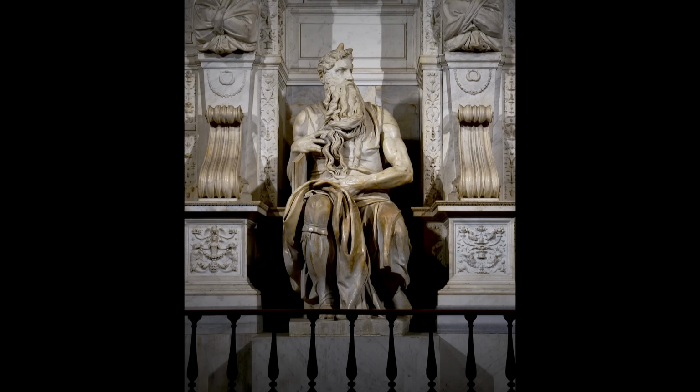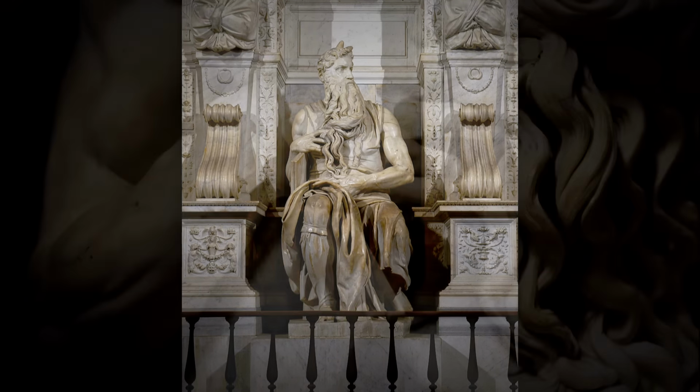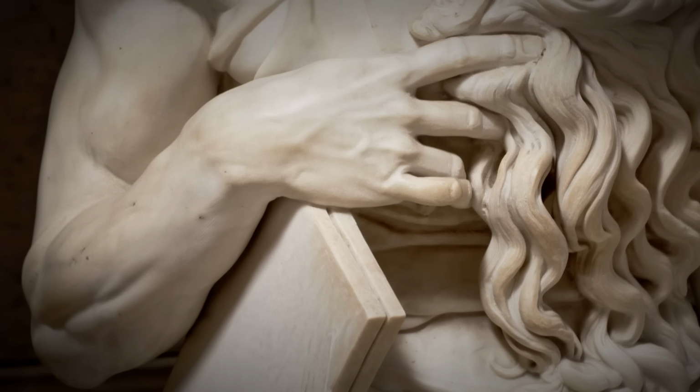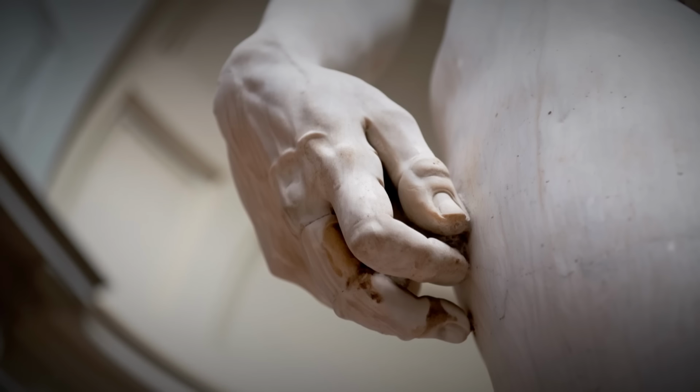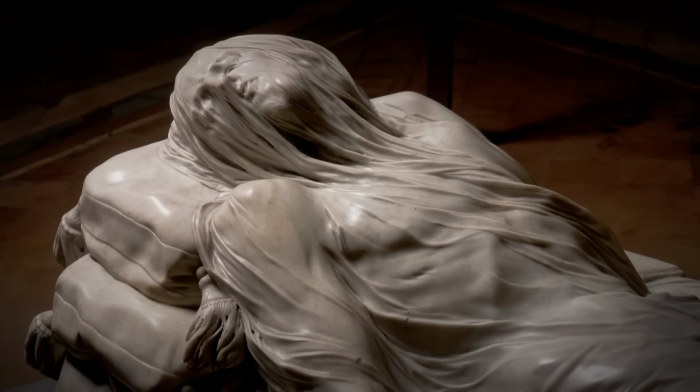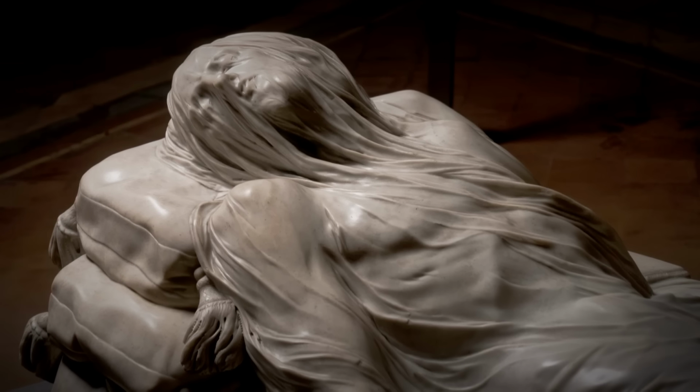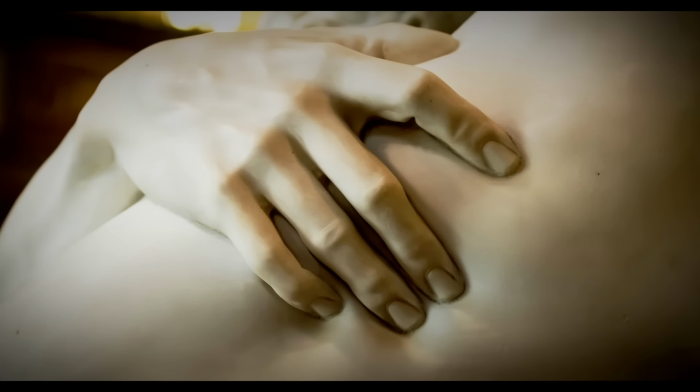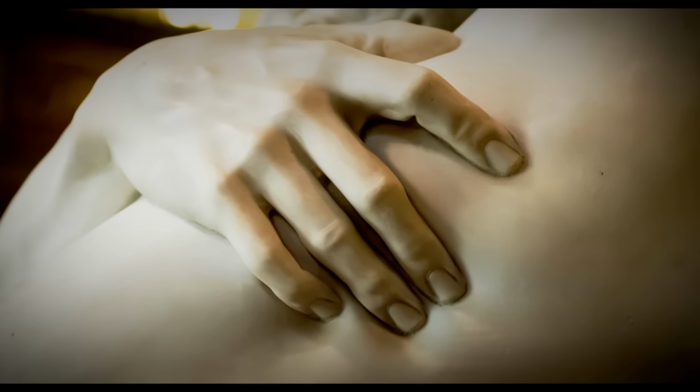But then I look closer at the veins, not the marble veins, the human ones, the bulging, anatomically perfect veins of stone. The translucent draping reveals the body beneath, the fingers sinking into flesh as if the marble were actual flesh, the lace veils carved from a single block yet appearing weightless, gossamer, impossible.